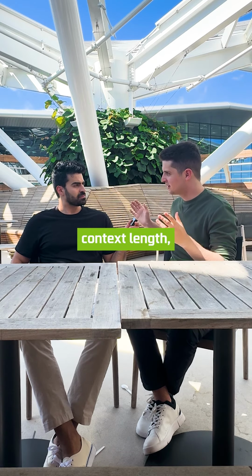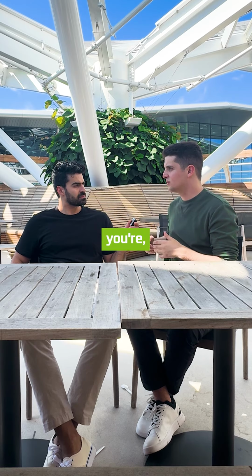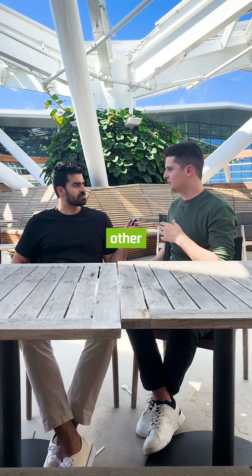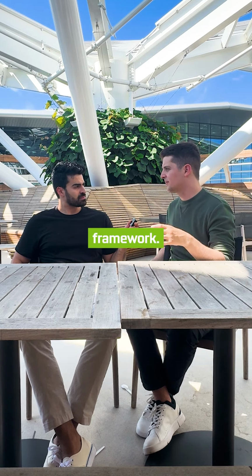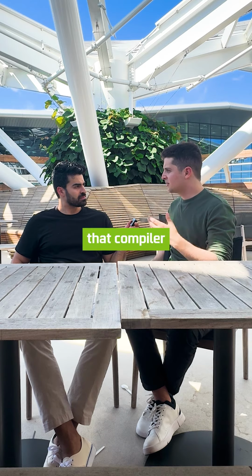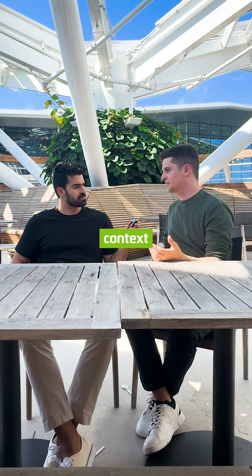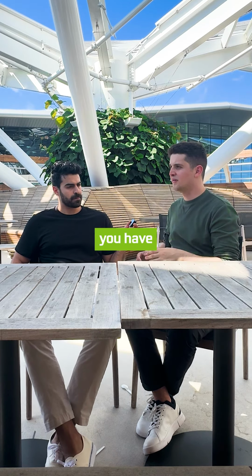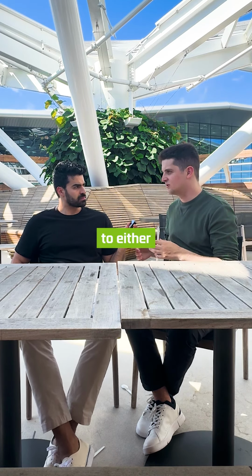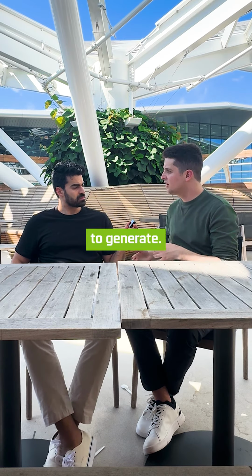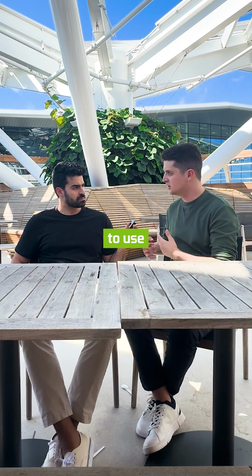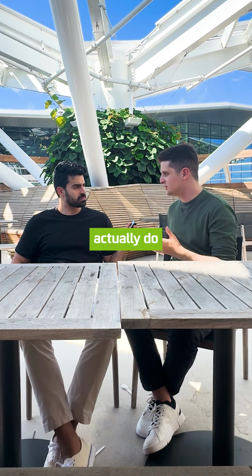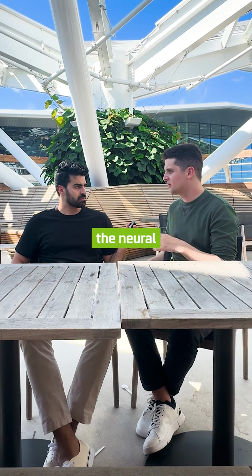A good example of this is if you're building a model, and you have a very long context length, and you're creating an engine, TensorRT-LLM or some other compiler acceleration framework. That compiler is going to make decisions based on the context length, right? You're going to make decisions based on, oh, you have 128,000 tokens to either have as input or to generate, and you may choose different kernels to use, kernels being the way that you actually do the operations within the neural network.